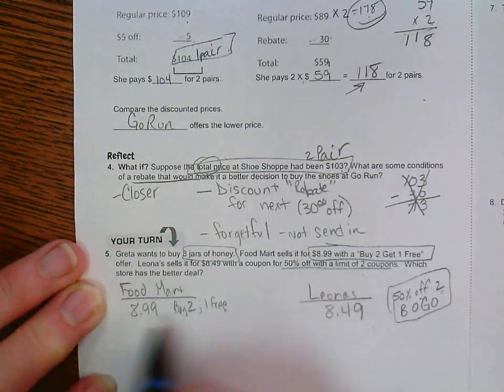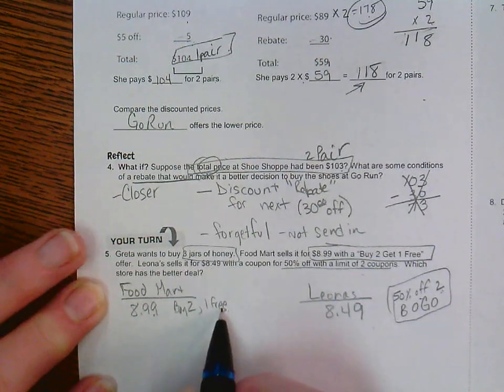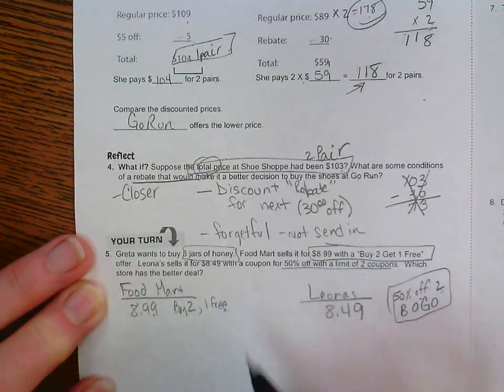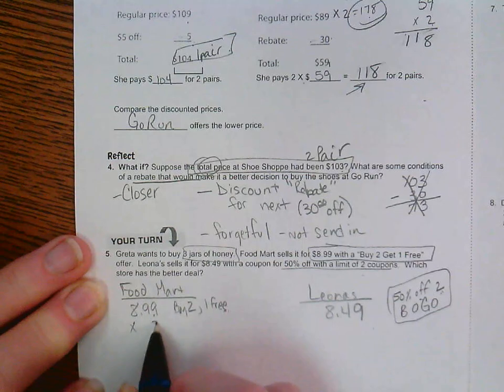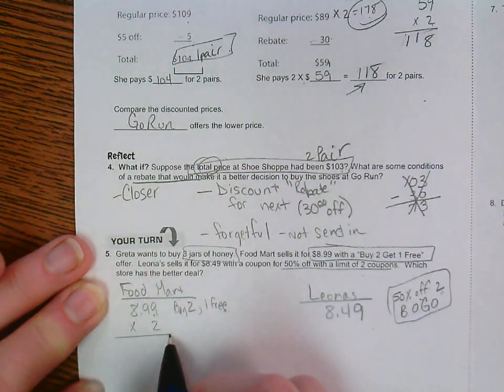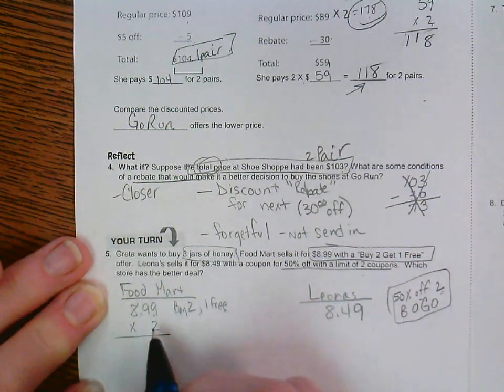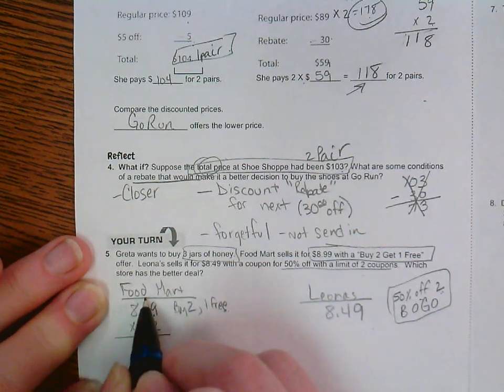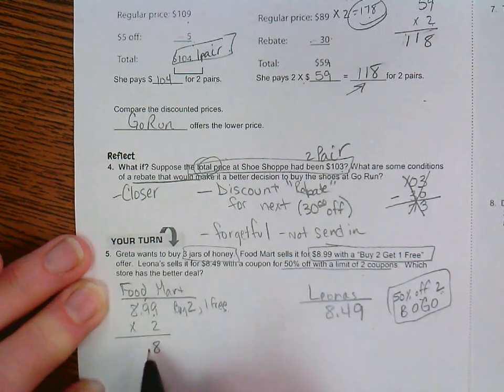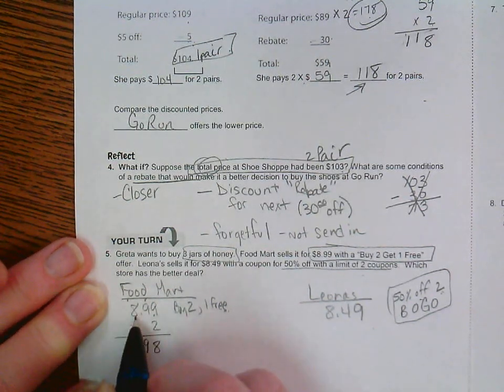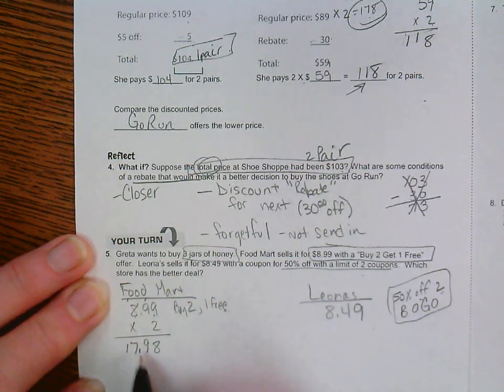All right, so here you buy 2, get 1 free. She wants 3 jars, so we're only paying for 2 jars. So we're going to multiply this by 2. 2 times 9, 18. 1 is 19. 2 times 8 is 16, and 1 is 17. So that's $17.98 for 3.